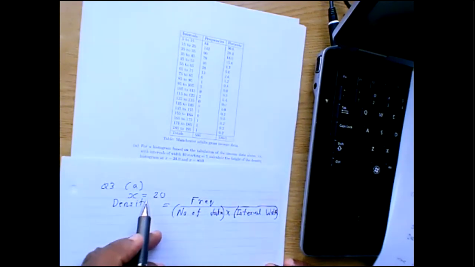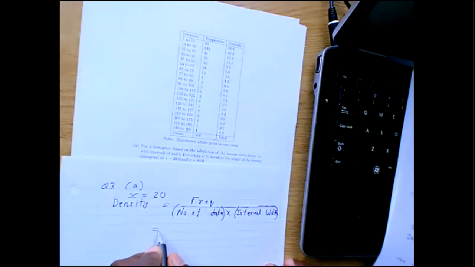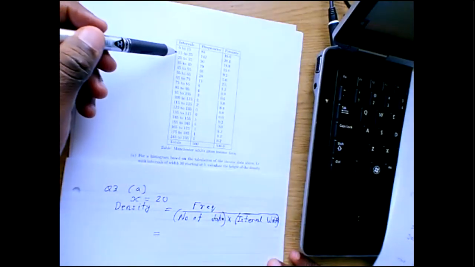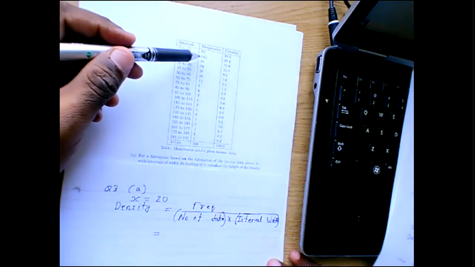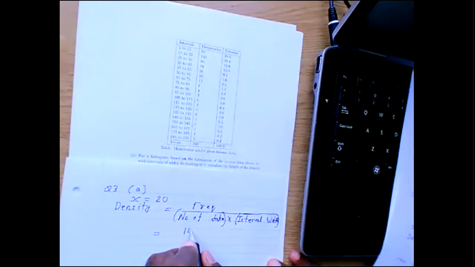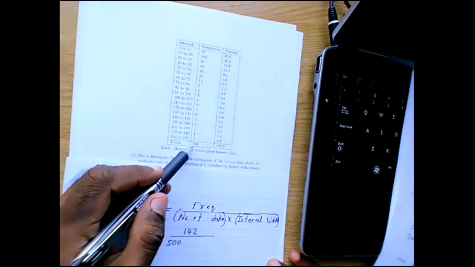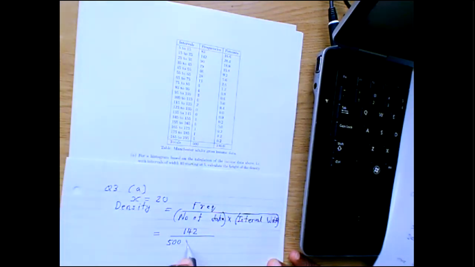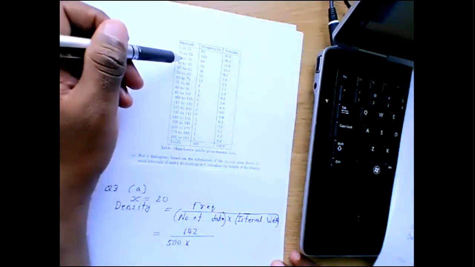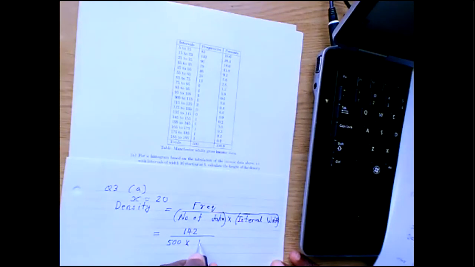Now if x equals 20, what is the frequency? Come on, guys. x equals 20 falls in this class, from 15 to 25, so the frequency is 142. This is 142 divided by the total number of data, 500, times the width of the interval, which is 10.